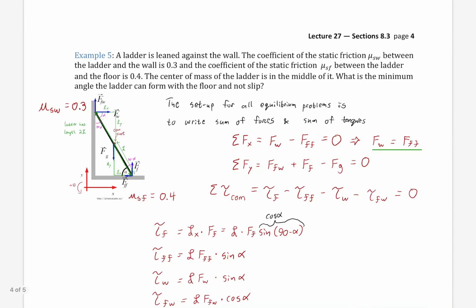All right, well, that's it. That's our introduction and a couple of really typical examples for static equilibrium, and we're going to see more about torque in later sections in this chapter.